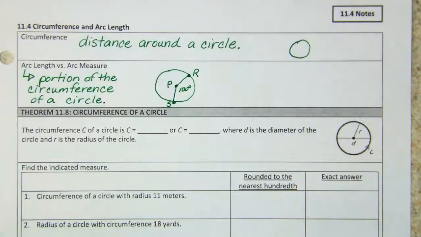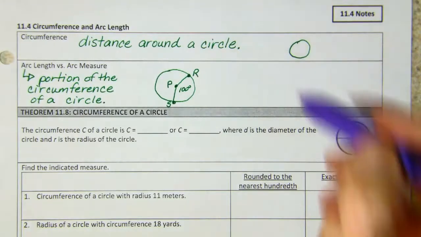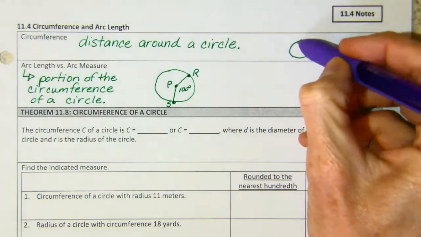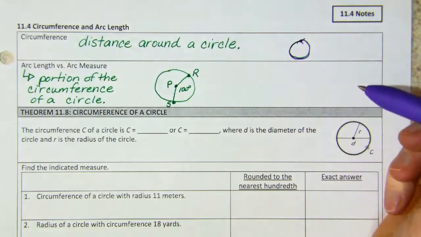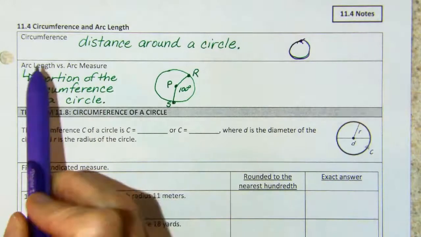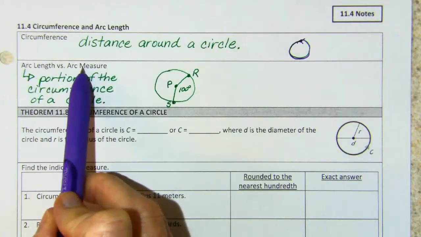In this video, we're going to cover 11.4, circumference and arc length. So the first thing we need to review is exactly what circumference is, and that is simply the distance around a circle. So if I start here and I go all the way around, that is the circumference of the circle. So then that leads us to arc length versus arc measure.